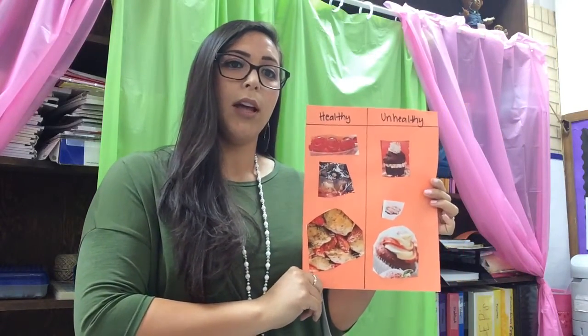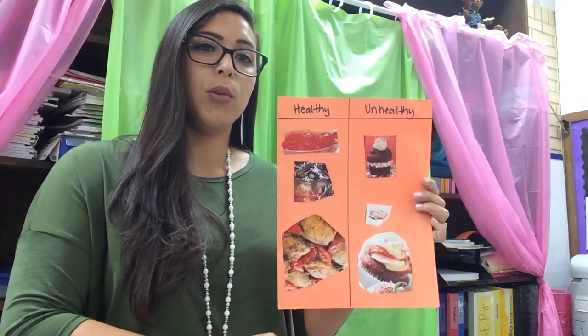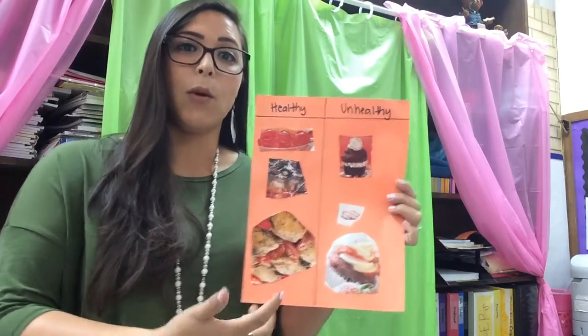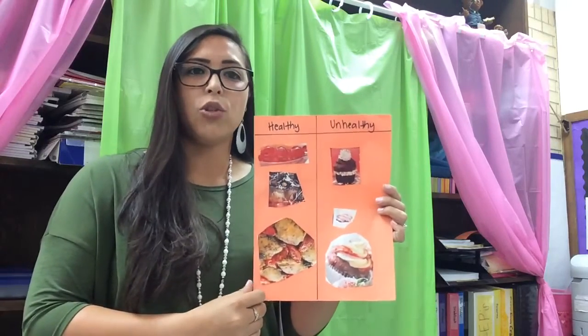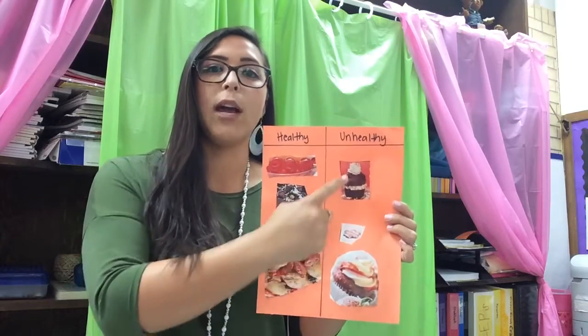This student was a lower level student, and this student was able to explain some of the pictures and identify what the object was, but they struggled in making the connection of why it was healthy or why it was unhealthy.